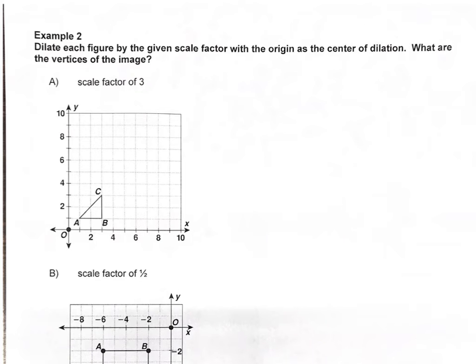Example 2. Dilate each figure by the given scale factor with the origin as the center of dilation. What are the vertices of the image? So we're going to start by noting what our pre-image is. We can also call this an original. And then we're going to use this little arrow symbol to show a transformation. Any transformation we do will set up this way to an image.